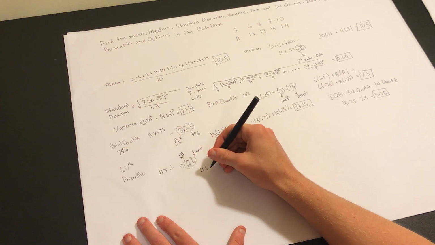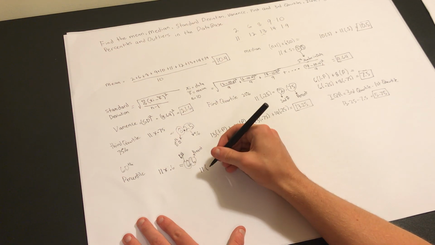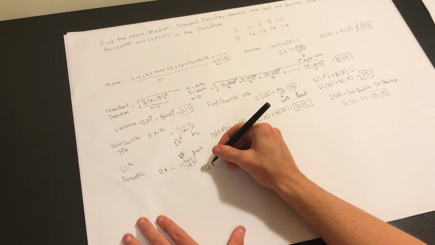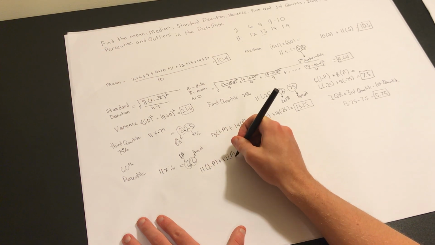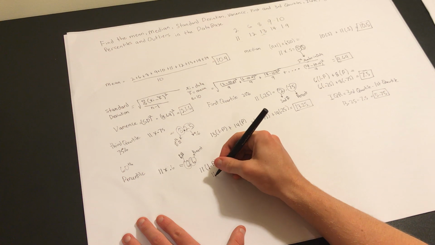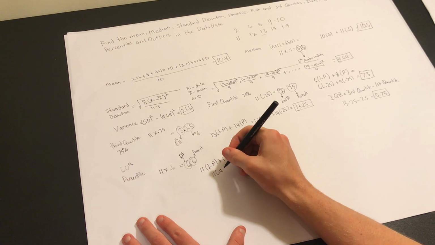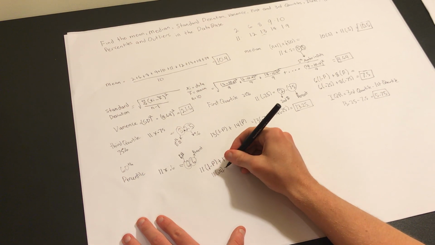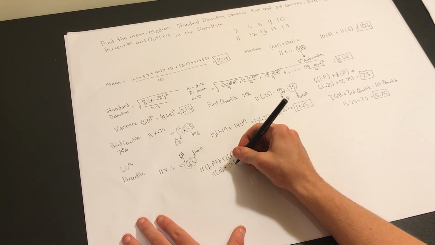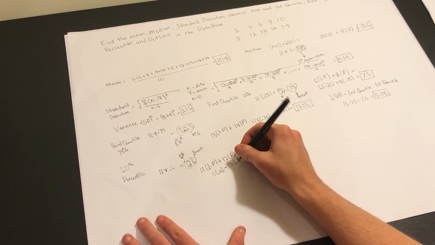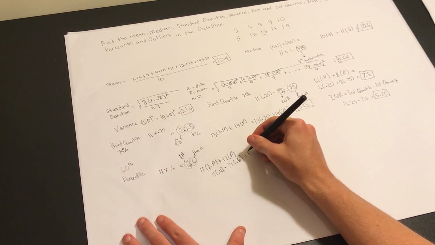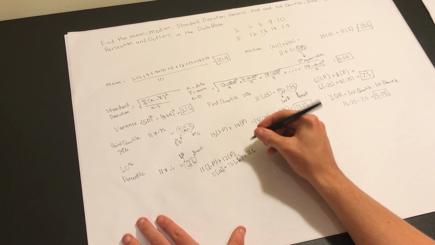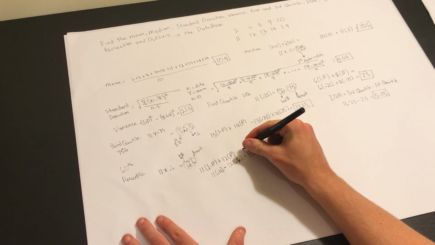So 11 times 1 minus the percent plus 12 times the percent, which will equal 11 times 0.4 plus 12 times 0.6, and that's going to be 11.6 for the 60th percentile.